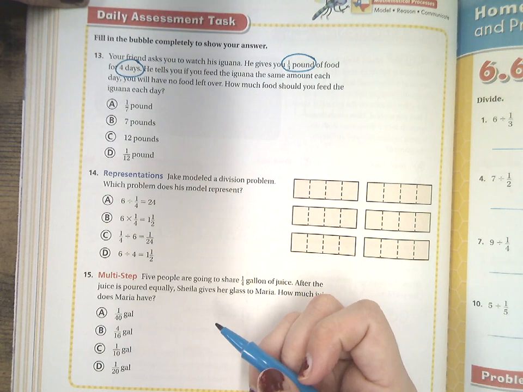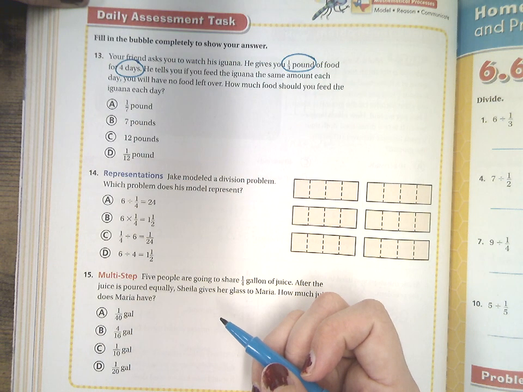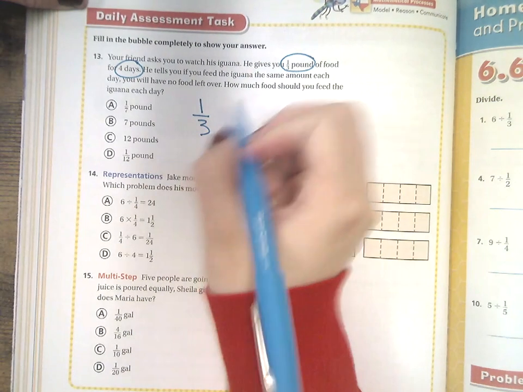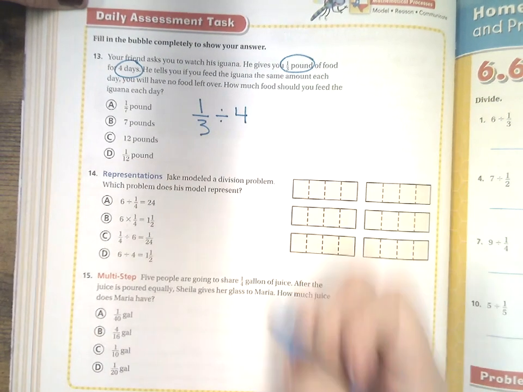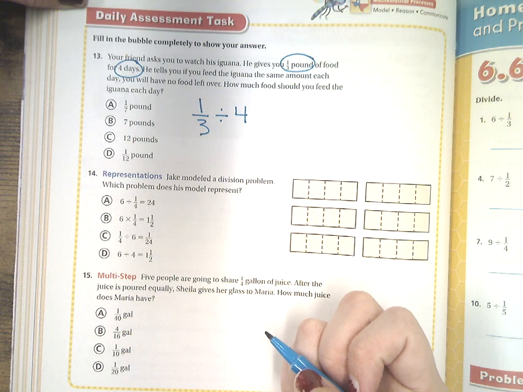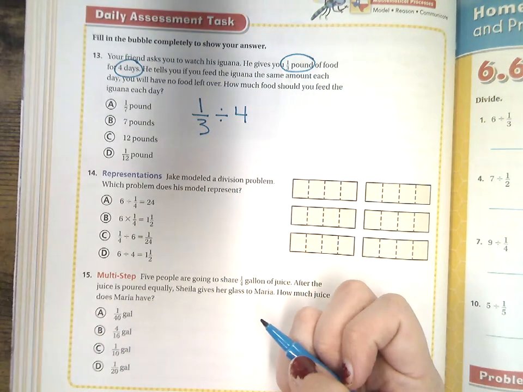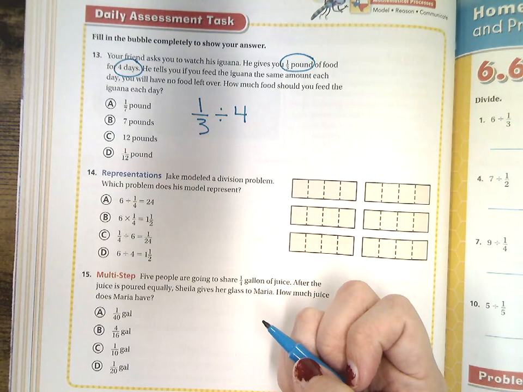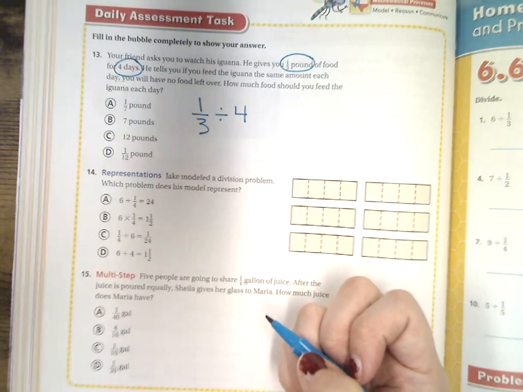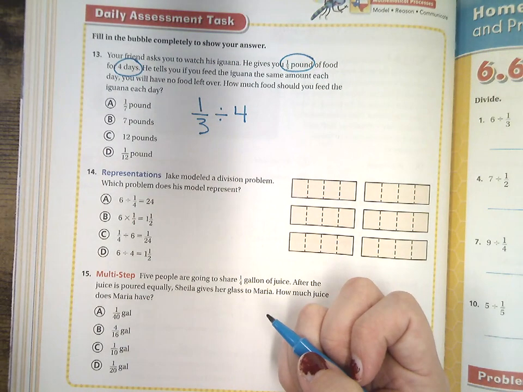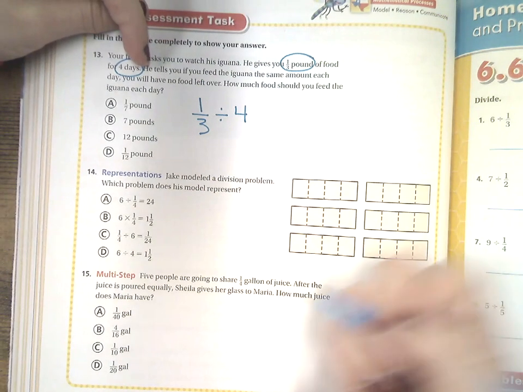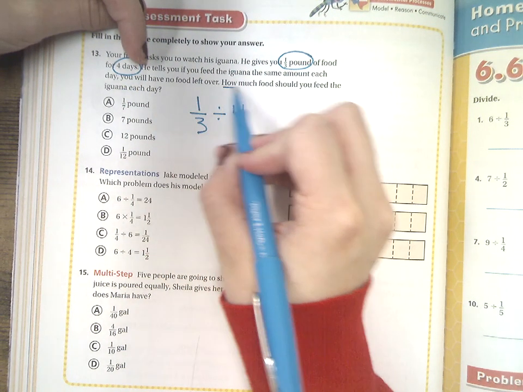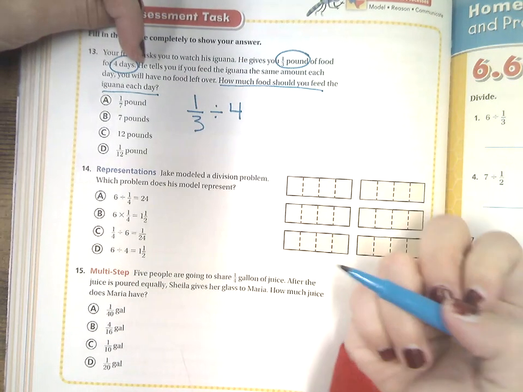So first of all, am I starting with a whole number? No, right? I'm only starting with 1/3 of a pound of food, and I have to use it over the course of 4 days. So that means I'm going to be dividing 1/3 divided by 4, not 4 divided by 3. It's not 4 days divided by 1/3 pound. It's 1/3 of a pound over a total of 4 days. Okay? So he tells you to feed the iguana the same amount each day so that you will have no food left over. How much food did you feed the iguana each day?